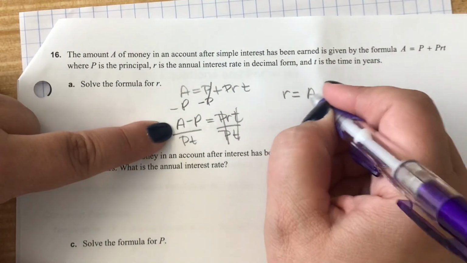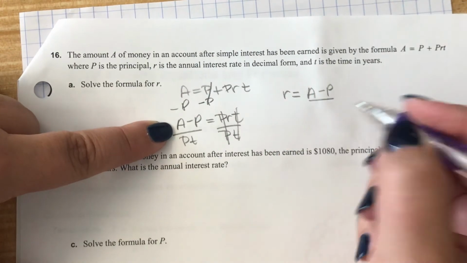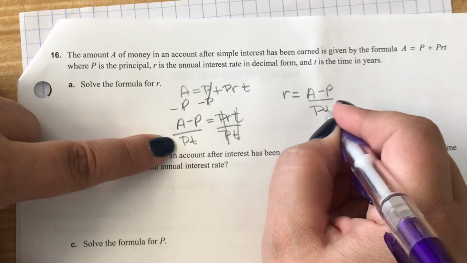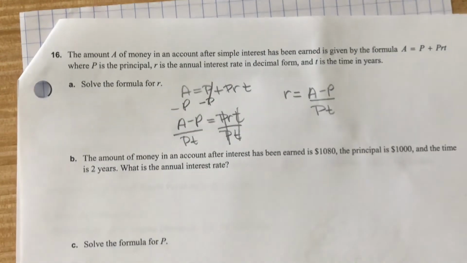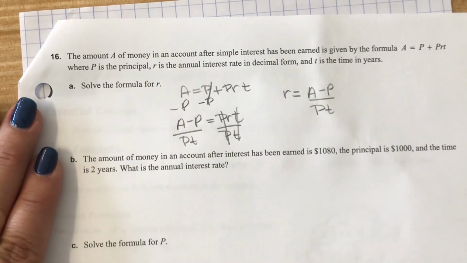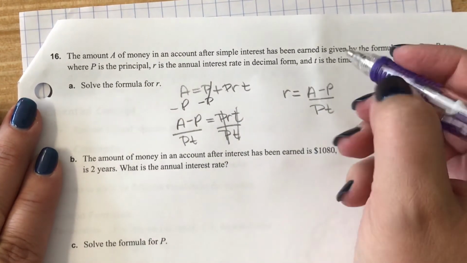And so now I've got A minus P over PT is equal to R. So that would be the reorganized version of the same relationship. That would be part A.